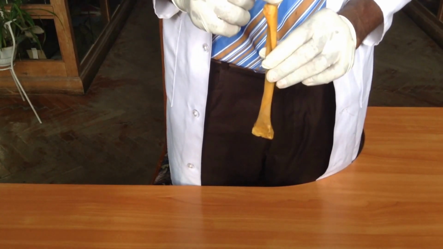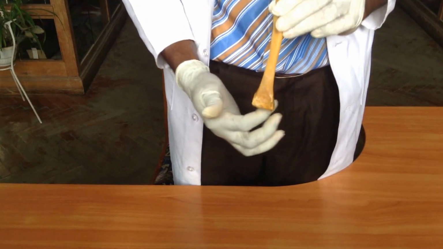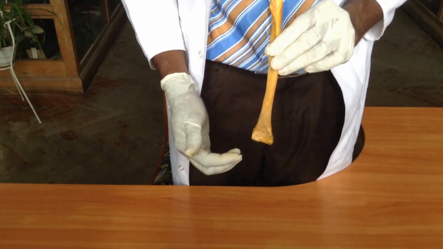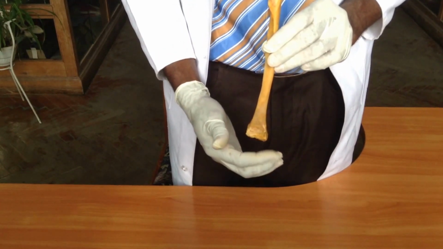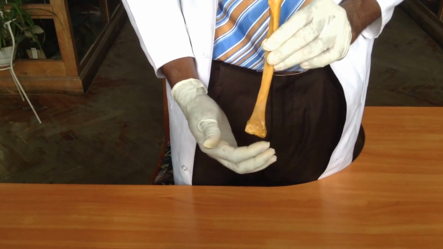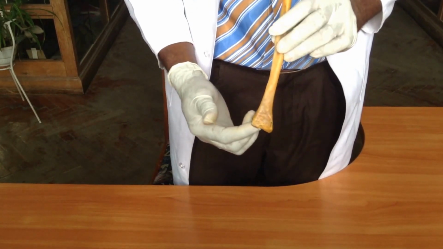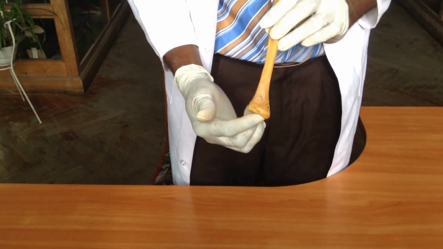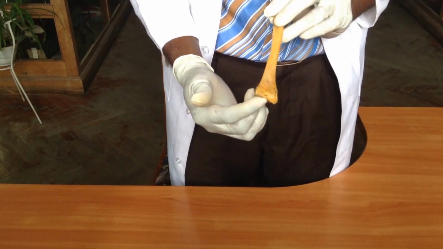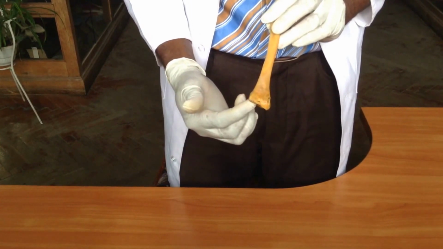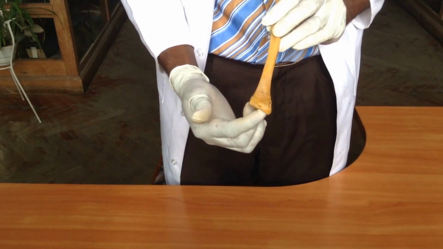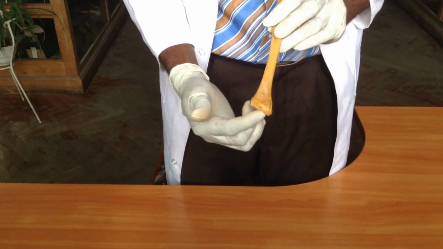Now let's talk of the distal epiphysis. This is the distal epiphysis. And this distal epiphysis has got some structures. Below it here is the carpal articular surface or facies articularis carpalis. And this surface articulates with the carpals.